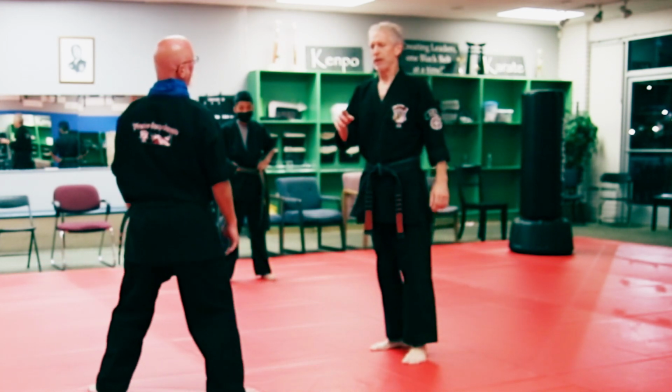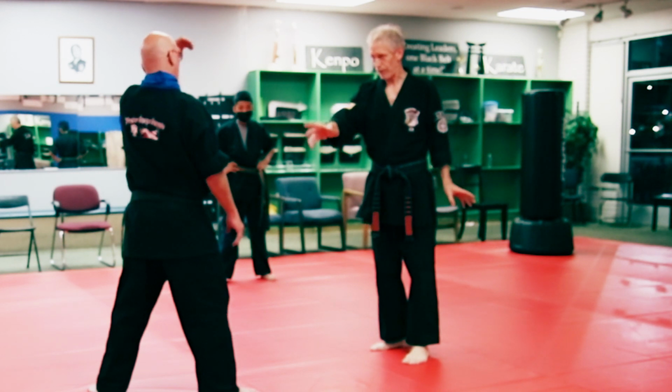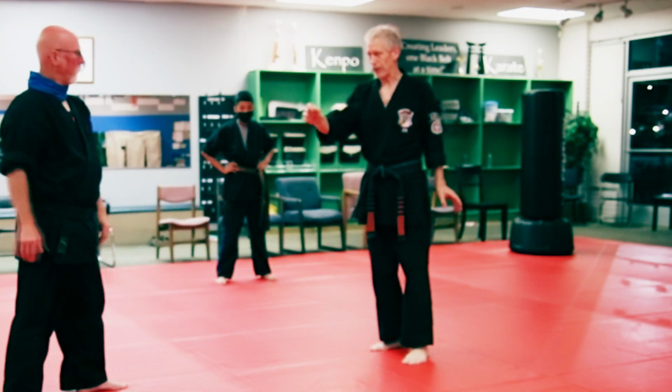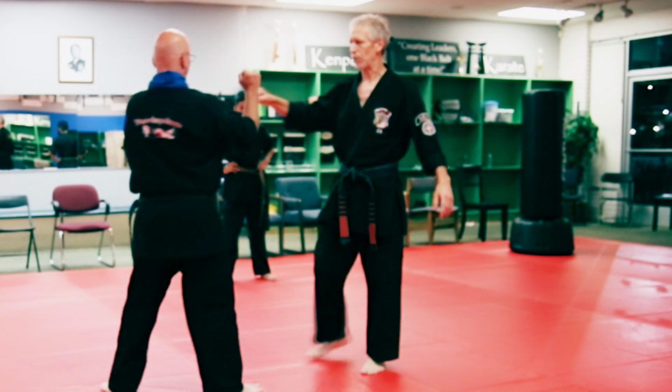So I hope the explanation of the response interval makes sense. That was the first one, right? The portion of the technique that allows you to respond because he's coming from the distance, and you are able to block. Bam.